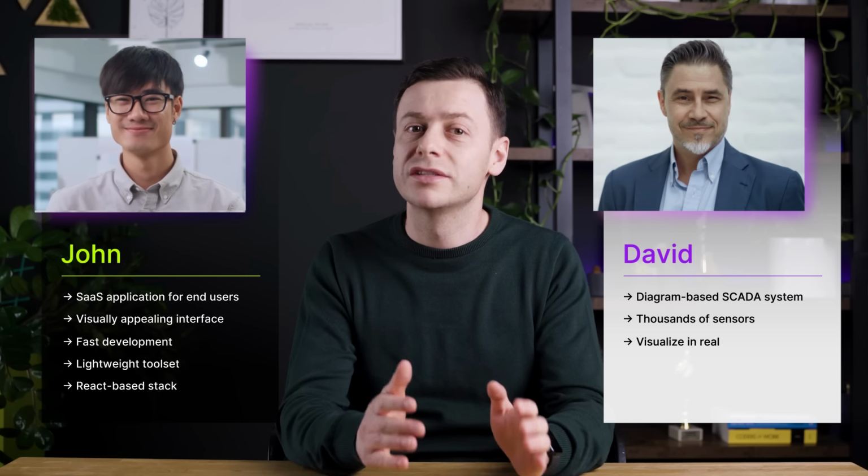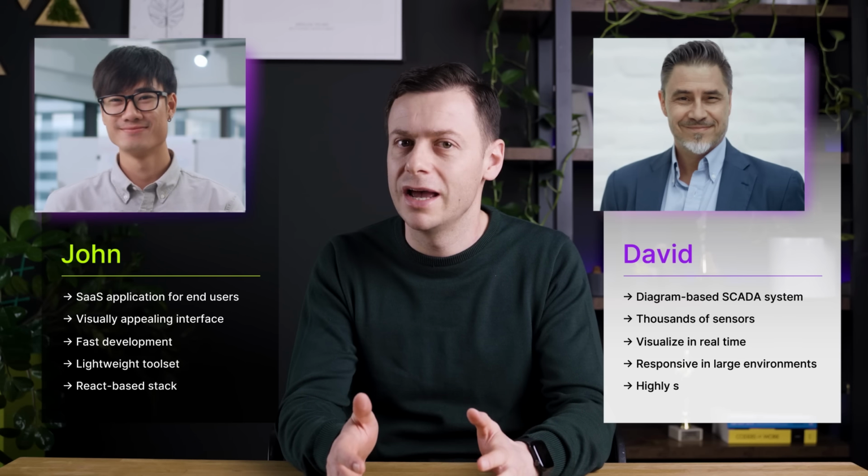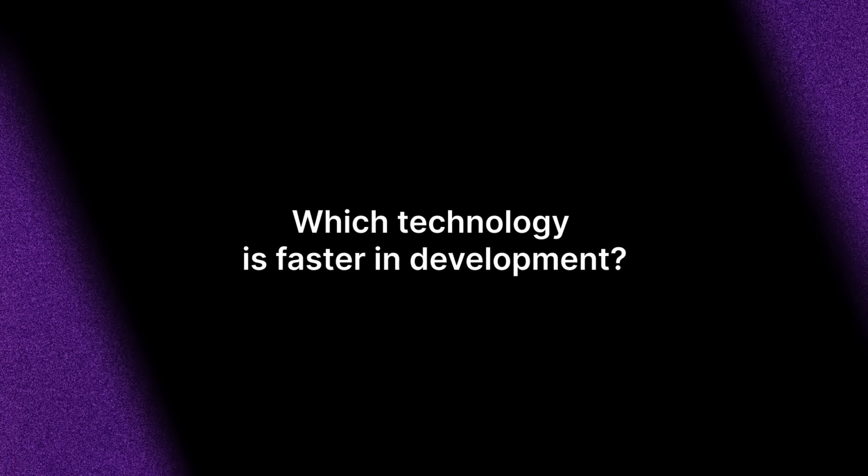David is building a diagram-based SCADA system. It needs to visualize thousands of sensors, connections, and components in real time, stay responsive even in large distributed environments, and be highly scalable. And so the race begins. Which technology is faster in development?